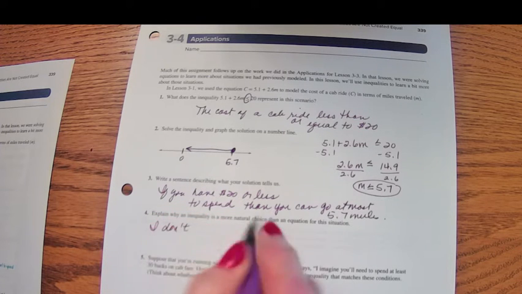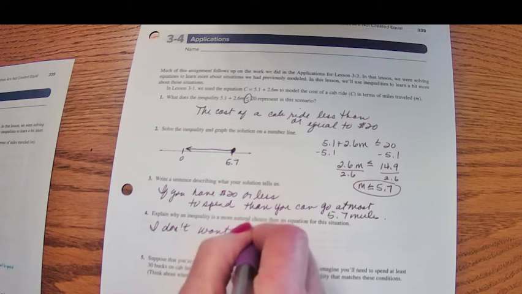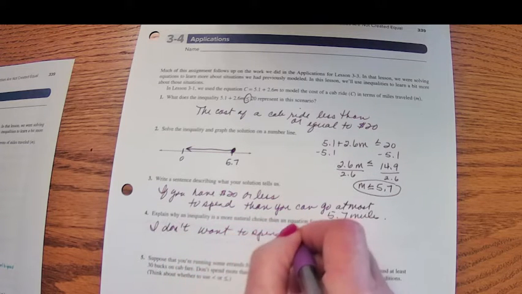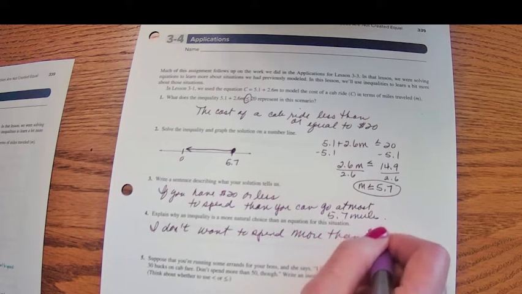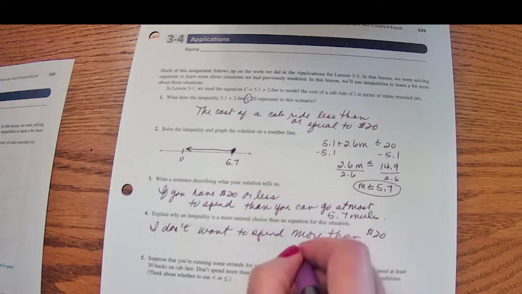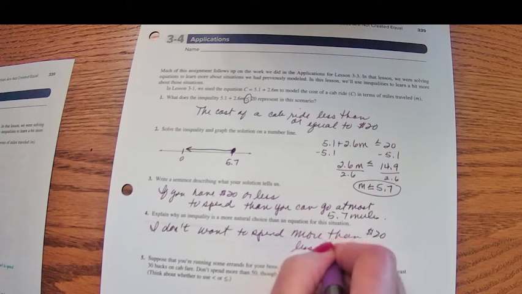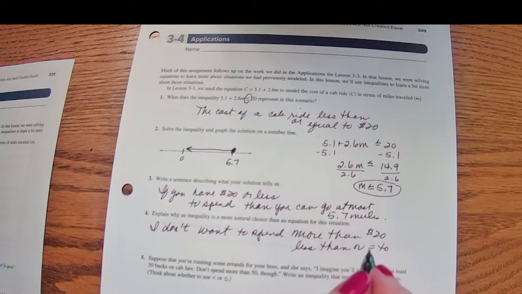Or I only have $20. I don't want to spend more. And we would describe that as you don't want to spend more than, that would be less than or equal to.